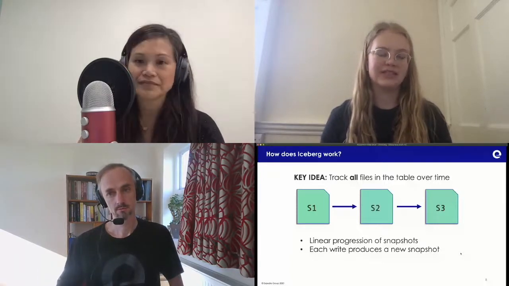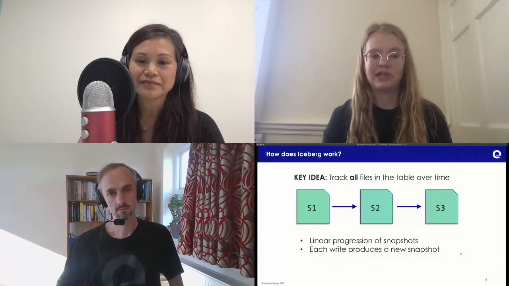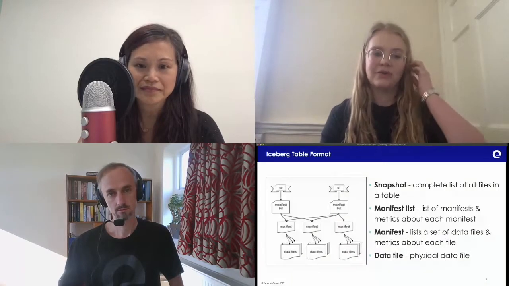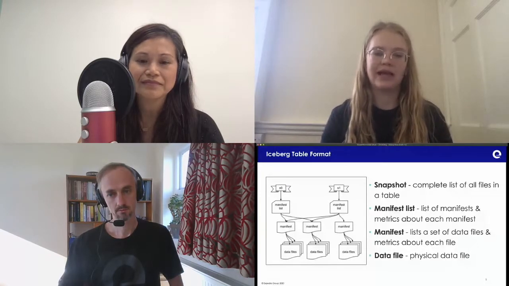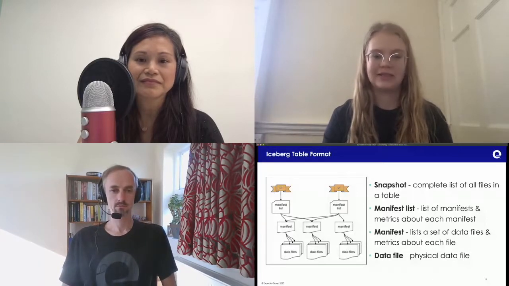So this here is a diagram of what the Iceberg table format actually is. The table format is made up of multiple layers of different metadata files. And at the top layer, we have the snapshot metadata file. And this essentially contains a complete list of all of the files that exist in your table for that snapshot. It contains information like the table schema, the partition spec, as well as a location of the manifest list.